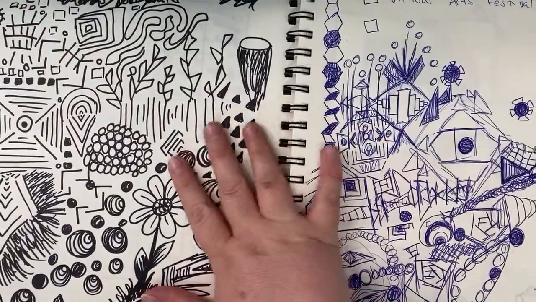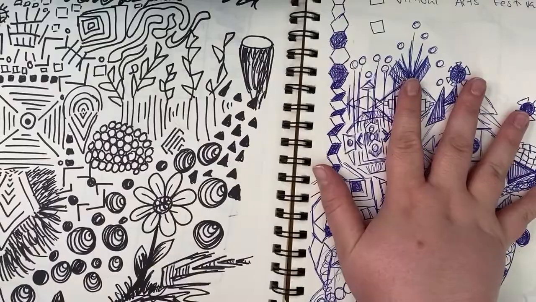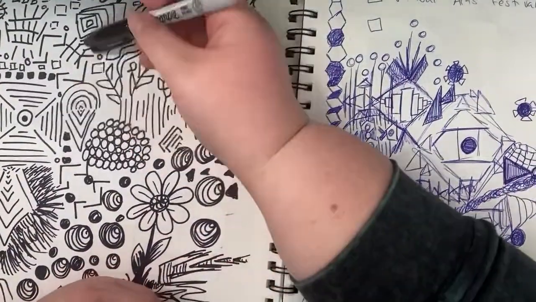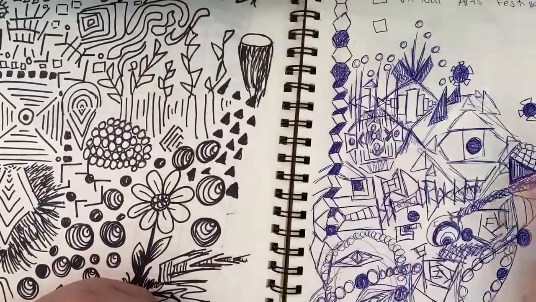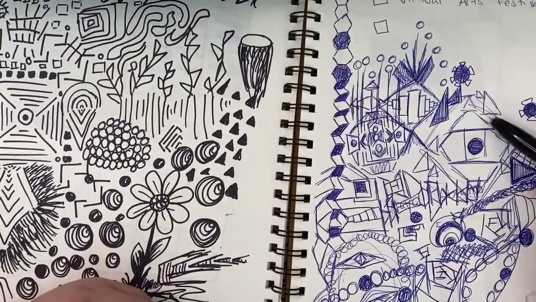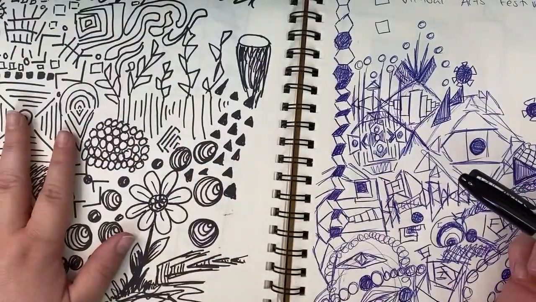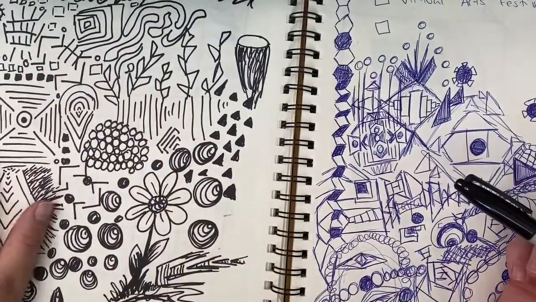You can see that this is me just kind of doodling while I'm trying to plan for my day. You can see it's not very organized. I just have a lot of doodles going on. This is not a Zentangle, okay? So this would be considered just a doodle. This is me just randomly drawing shapes and patterns.